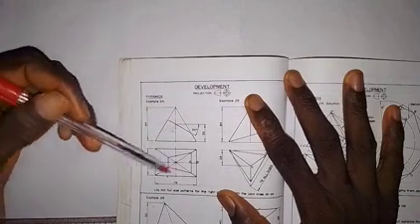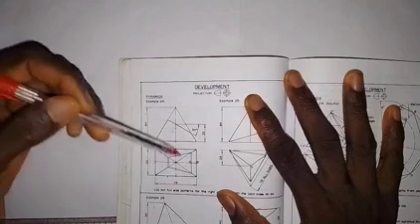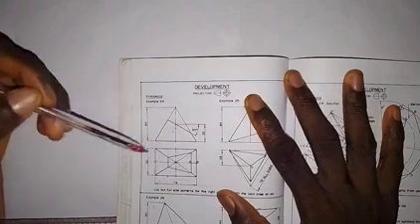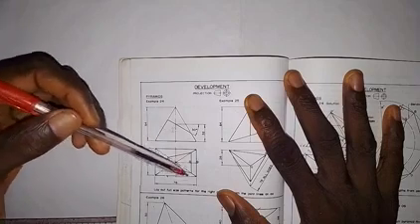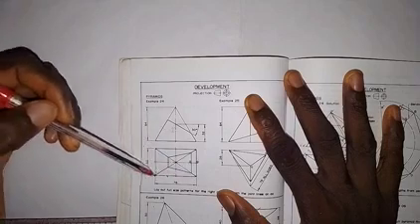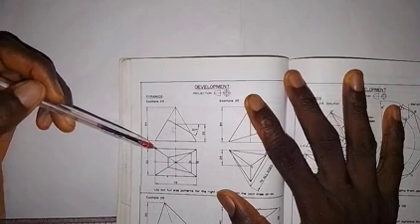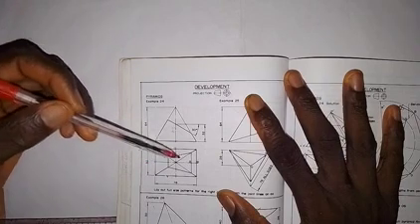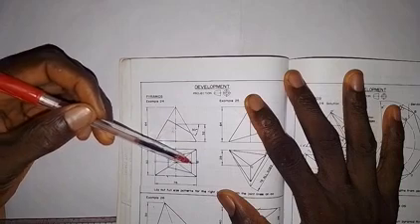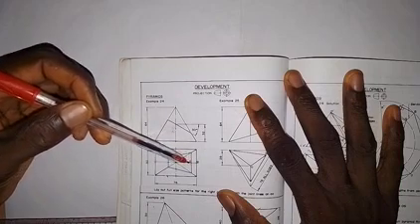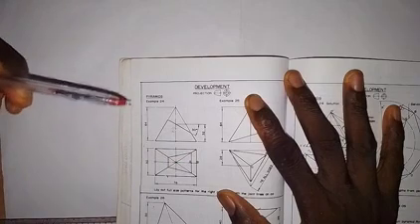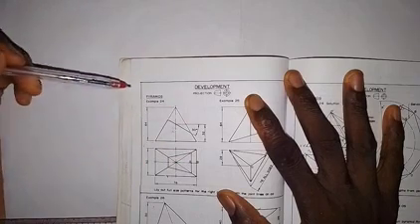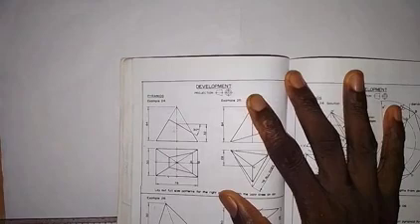Then for the plan, the base is rectangular. As I said, this is a rectangular right pyramid, and the length is 76 millimeters. The width is 50 millimeters, and the seam is expected to be along this line AA that we have here. So we have to cut it here and then we open it. So what we need to do first is to draw the given views. So let's start and quickly draw that.